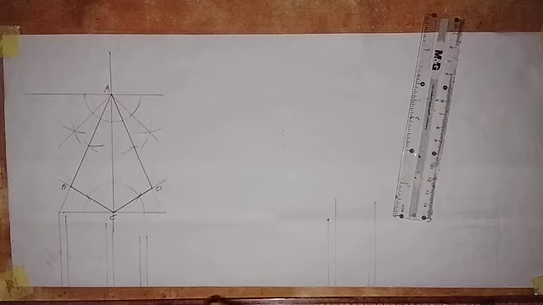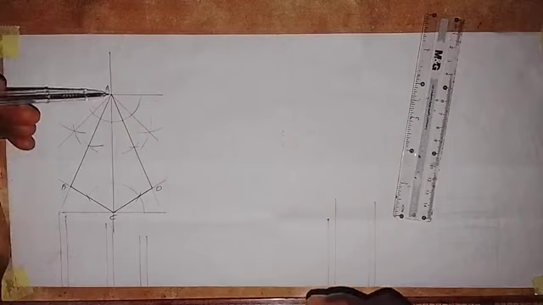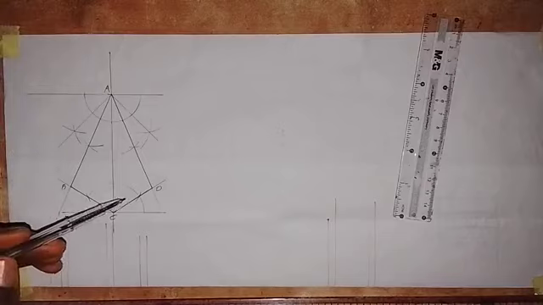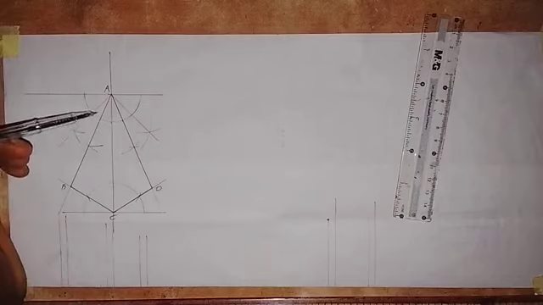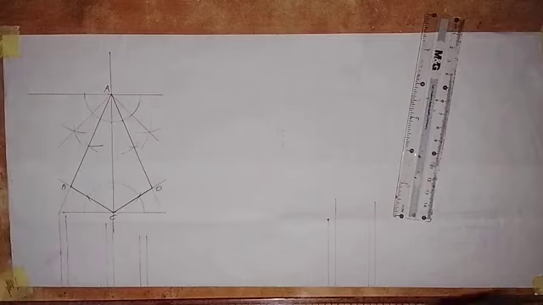So we are given the axis, from here, that is AC, 90 millimeters, and the angle here is 120, and the angle at this end is 45 degrees. As simple as I've done it here, all you have to do is to practice.